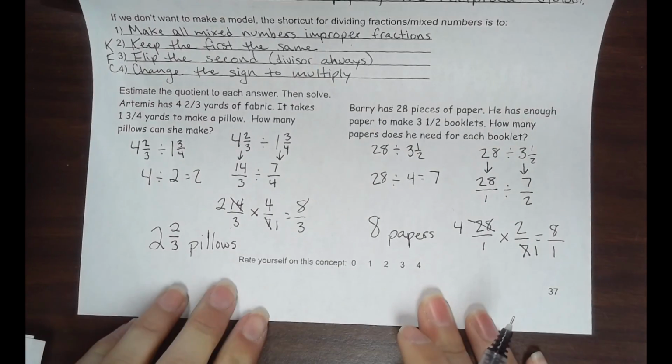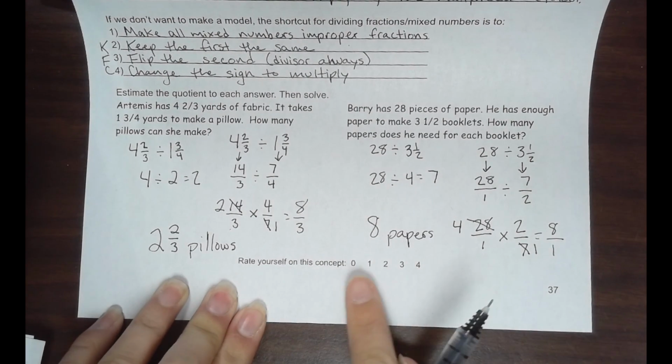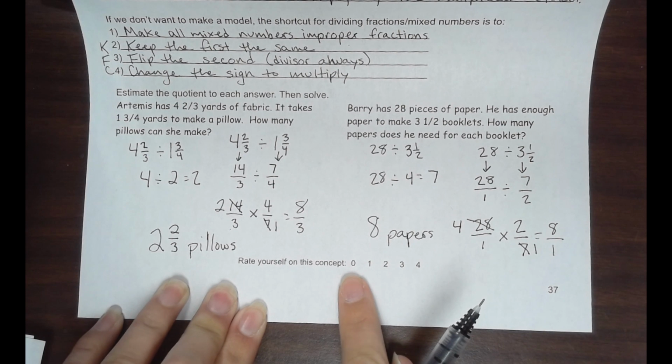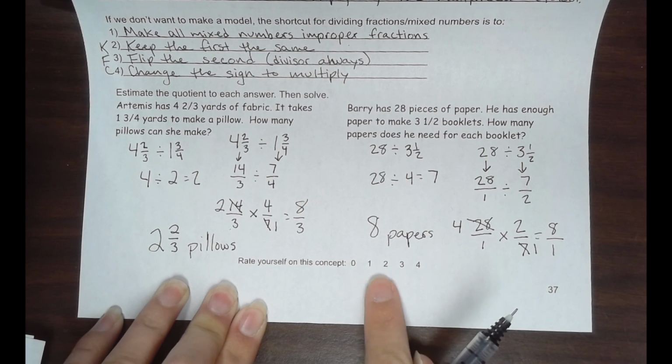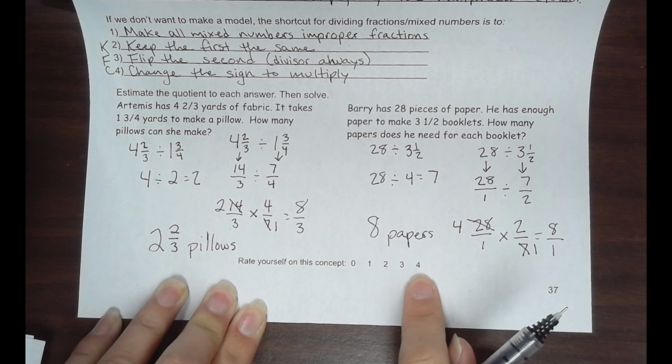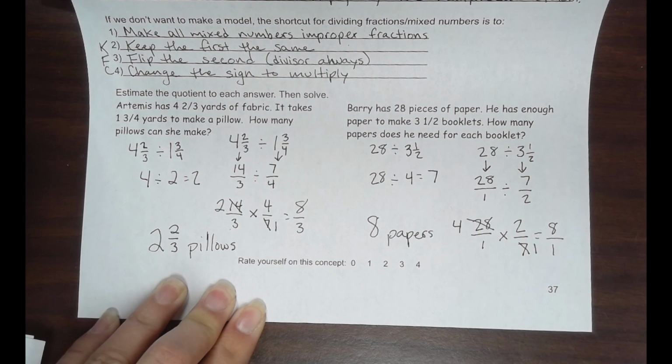Okay? I would like you to rate yourself on this concept. Are you a 0, meaning still need a lot of help? 1, 2, 3, 4, you can teach somebody else how to do this. Take a picture and put it on your Google Classroom.